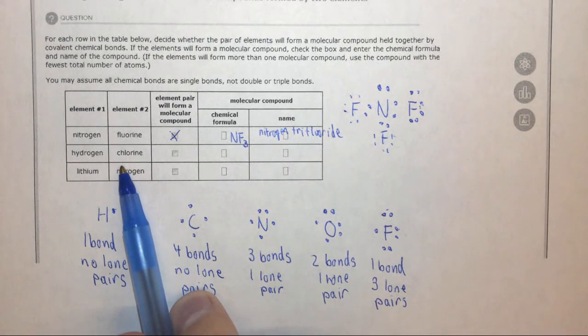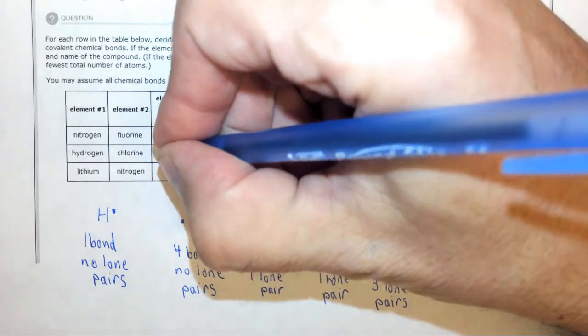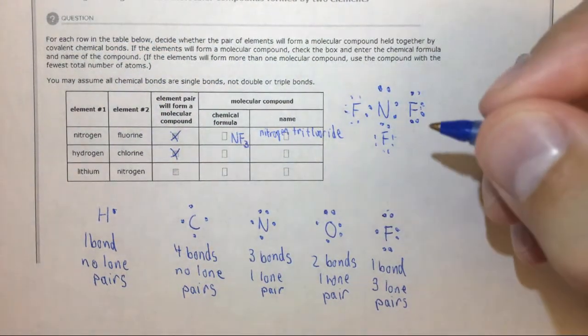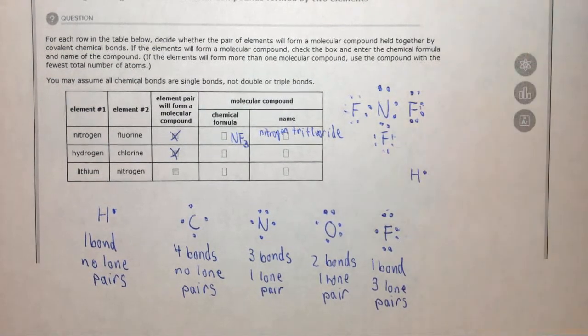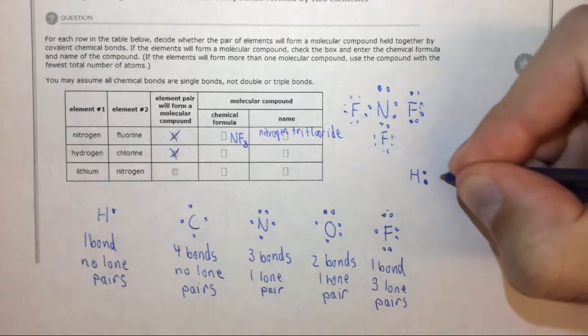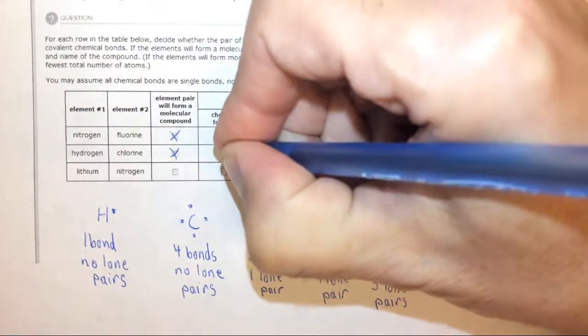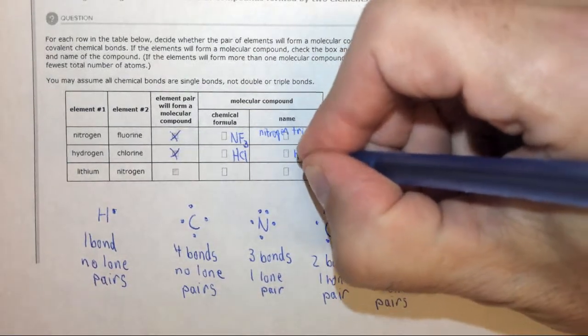Hydrogen and chlorine. So hydrogen and chlorine can form a molecular compound. And the formula is, we have H, which likes to bond like this, and Cl is the same as fluorine, so Cl will look like this, and we get HCl. This could be called hydrogen chloride. It's probably more commonly called hydrochloric acid.